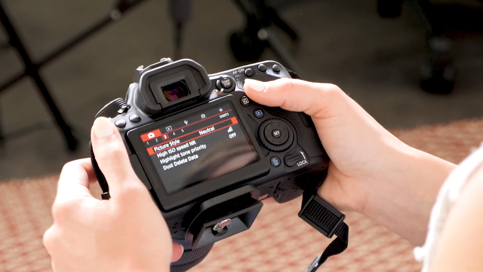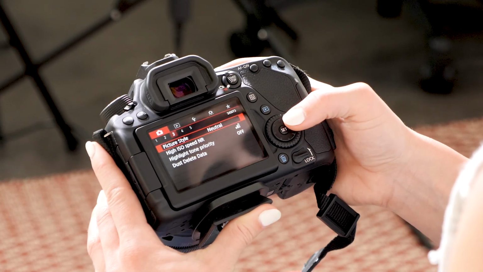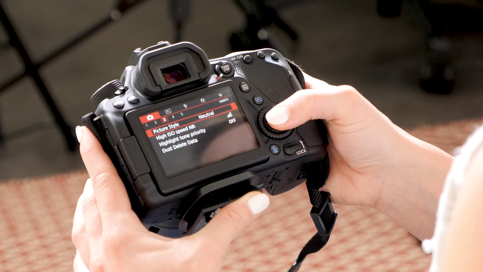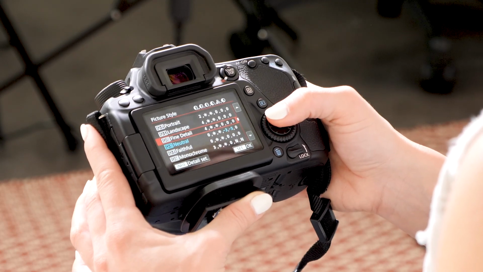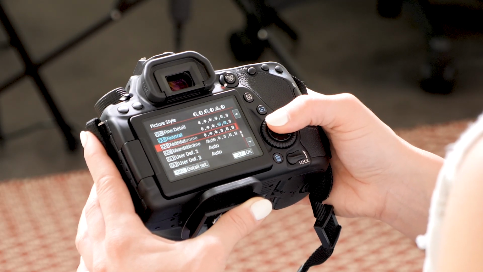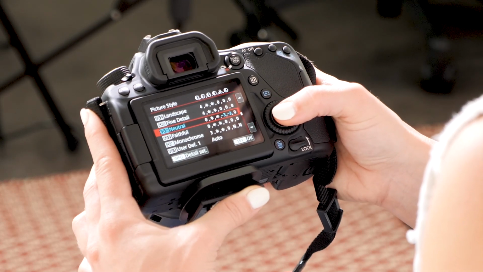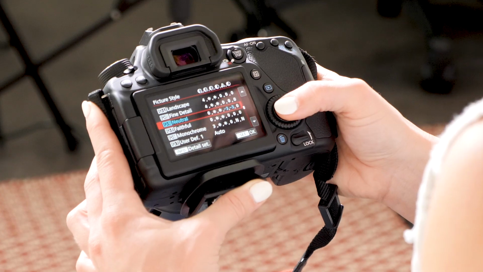So the way that you get to that is you go to menu and then you'll go to the camera icon, the third page, and it'll say picture style. You can choose from all the different options that they have. Generally speaking, it's really good to use a neutral profile because then you have more control in post-production.